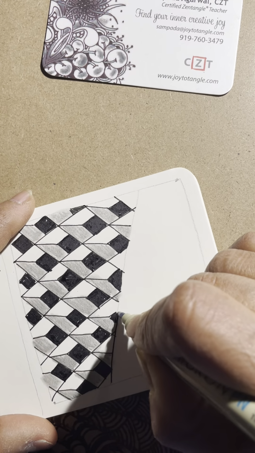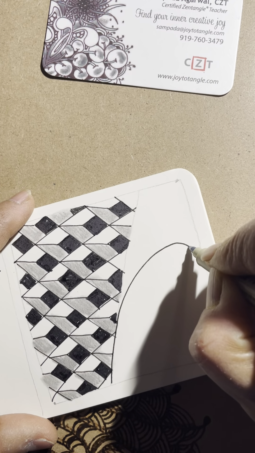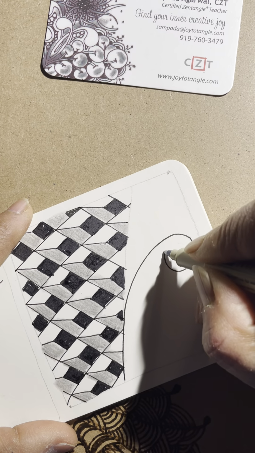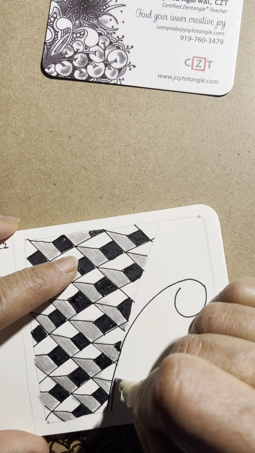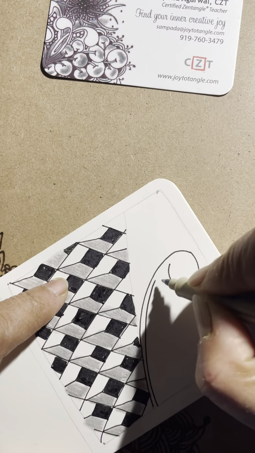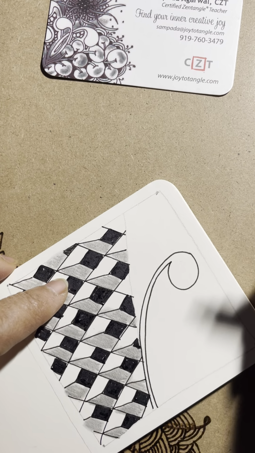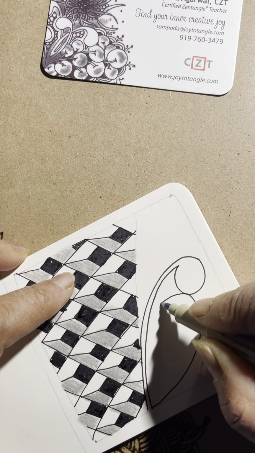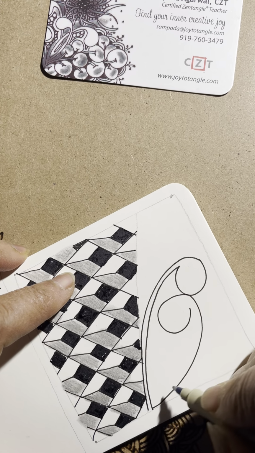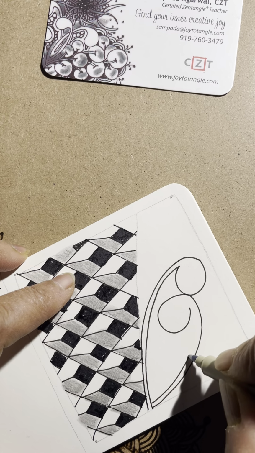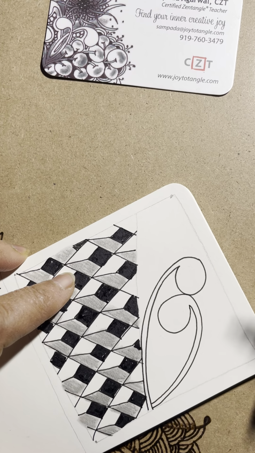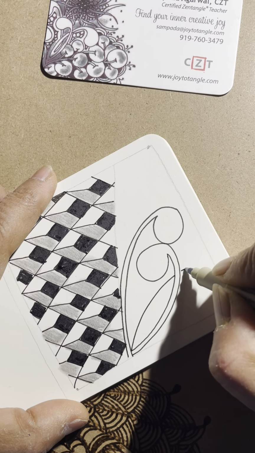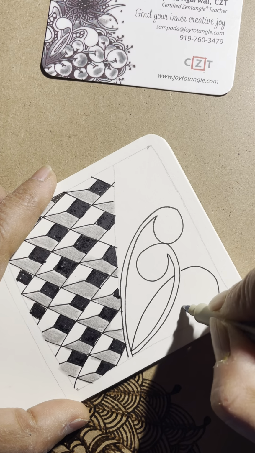tangle, we will just go ahead and add a little something different, something more curvaceous and something that is not as geometrical. So I'm just adding my favorite go-to, which is MOOKA.